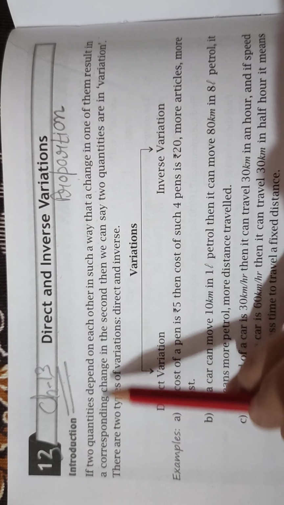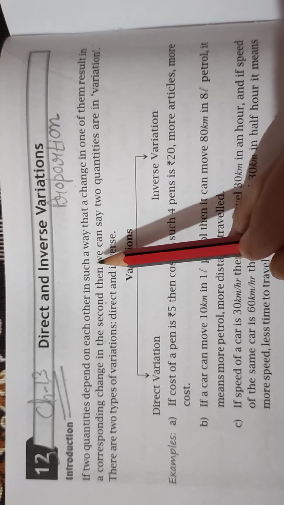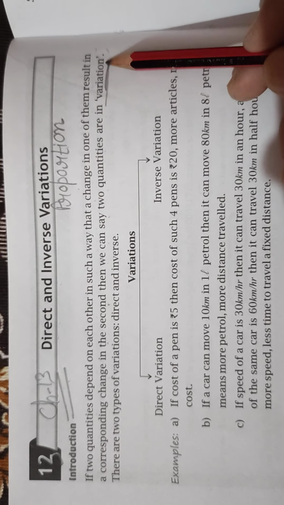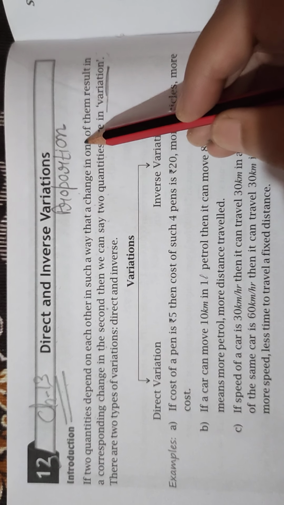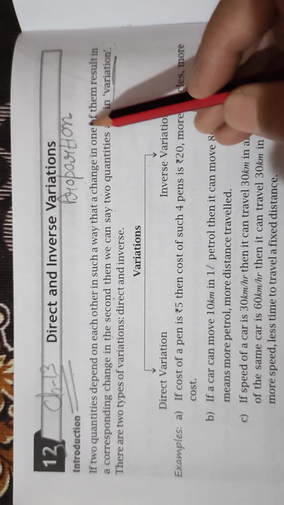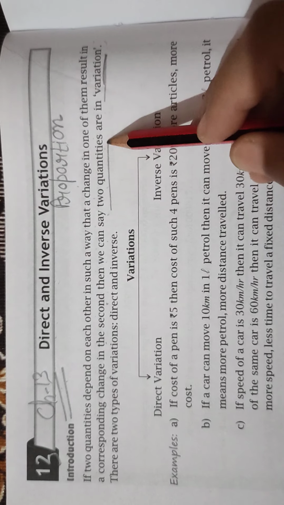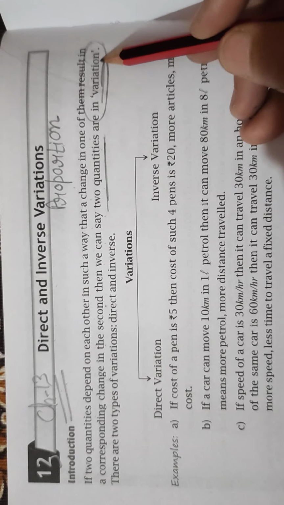If two quantities depend on each other in such a way that a change in one of them results in a corresponding change in the second, then we can say the two quantities are in variation. It means if there is a change in one quantity and a corresponding change in the second, then these two quantities are in variation.